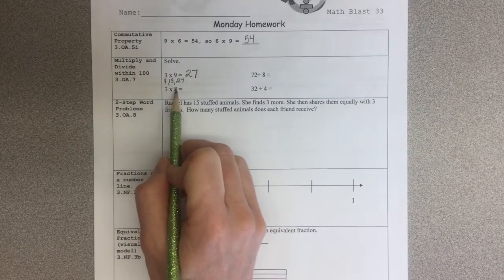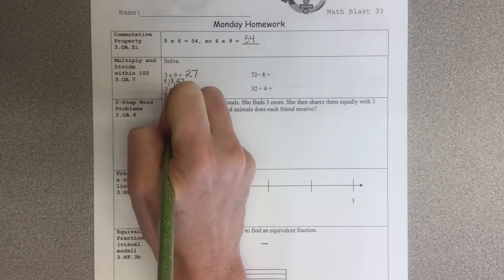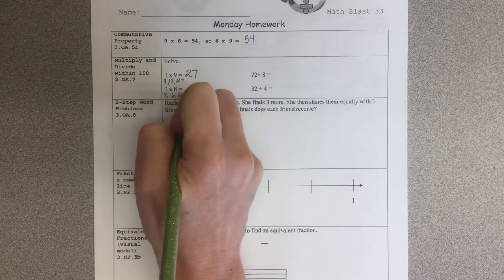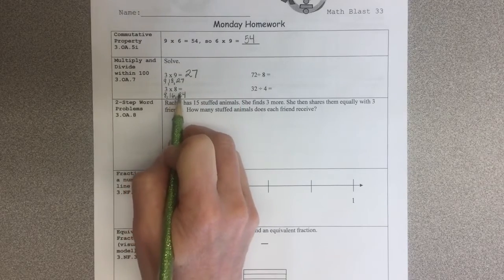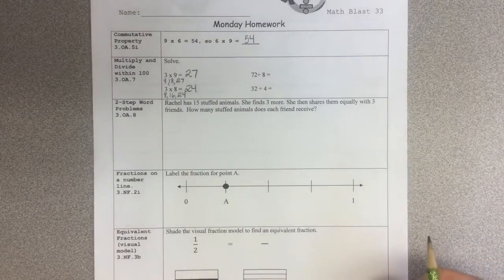3 times 8, again, is 3 groups of 8. So this time I'm going to count by 8s until I get to the third group of 8. 8, 16, 24. 3 times 8 is equal to 24.